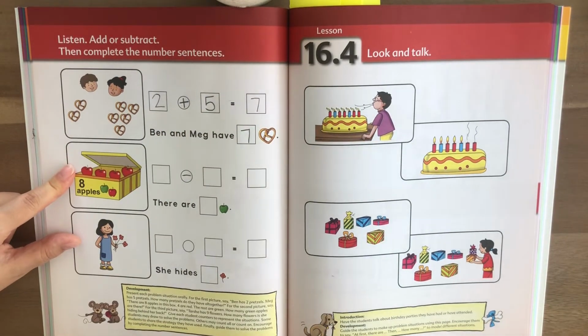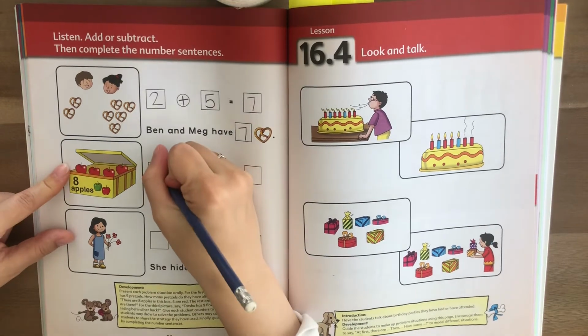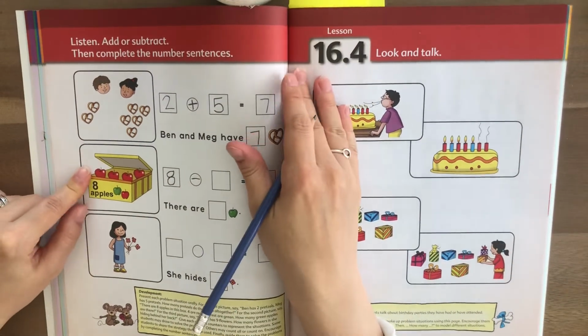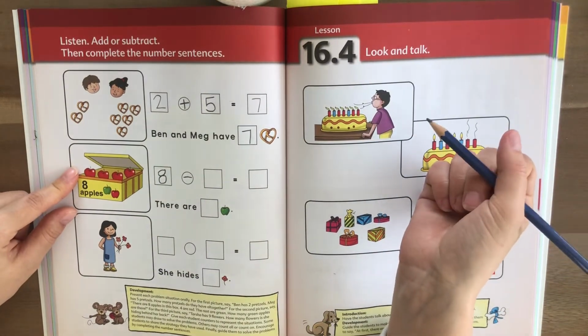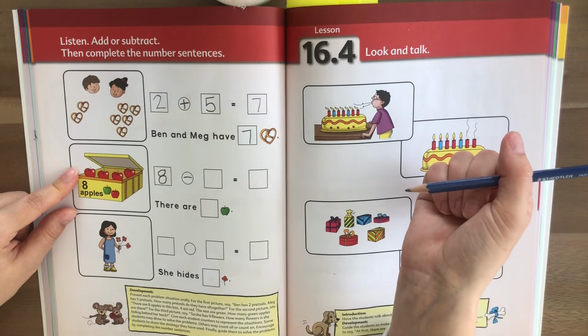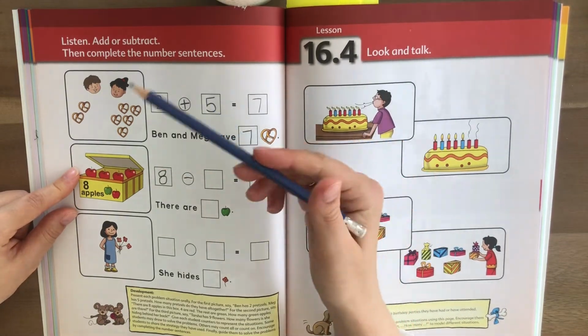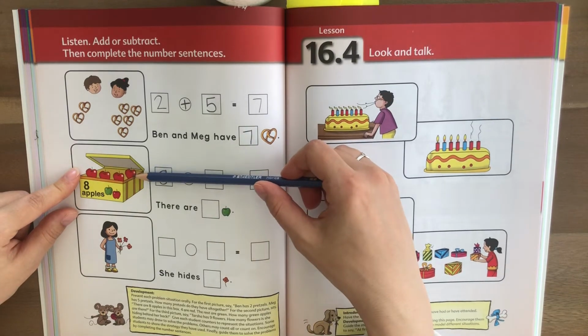We need to figure out how many green apples there are, and we don't know. What we do know is that we have 8 apples all together. So can you put an 8 in this first box? Awesome. And then what happens if we take away or subtract the 4 red apples?